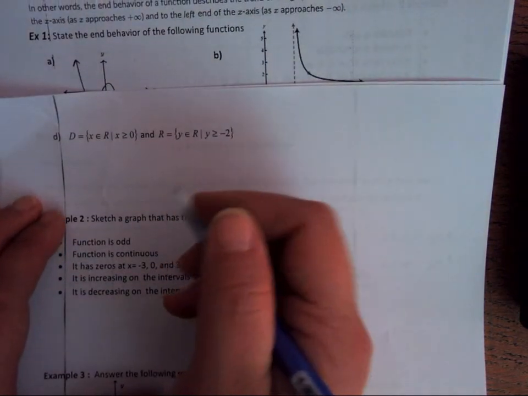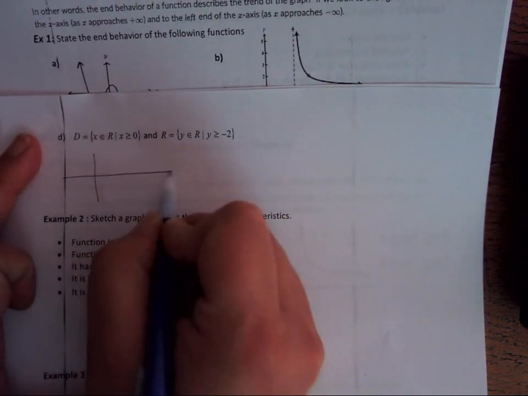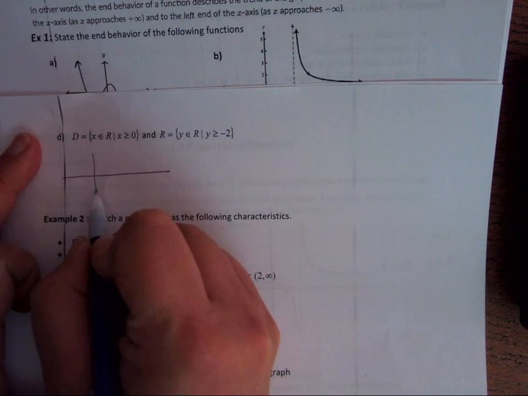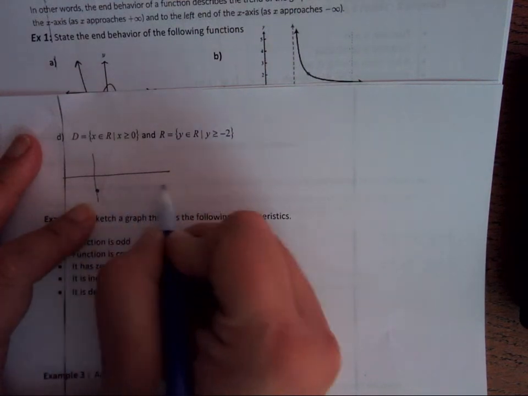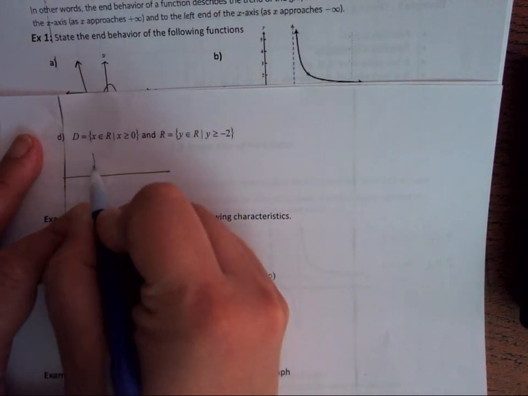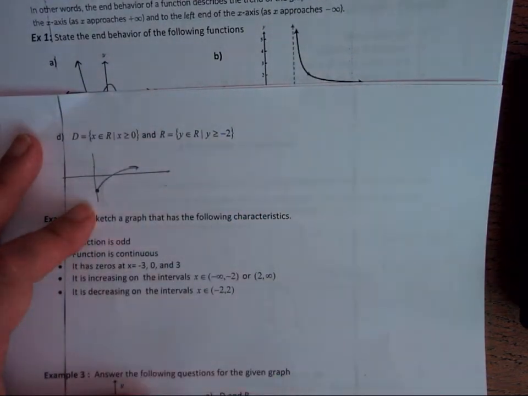Square root function, exactly. So when x is 0, y is negative 2. It's going to look something like this.